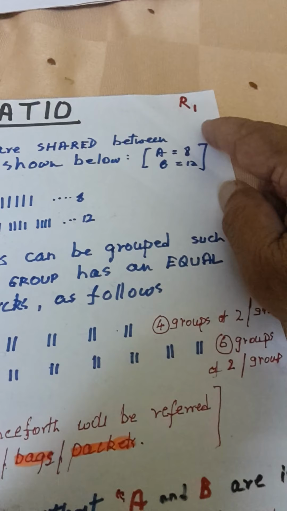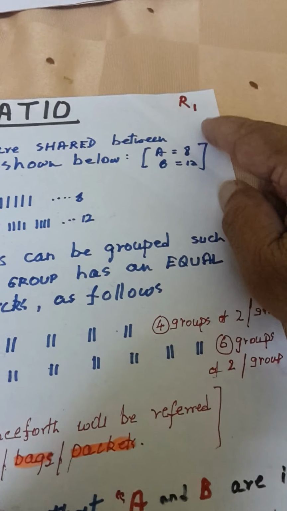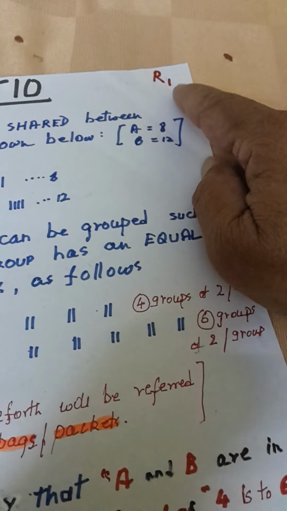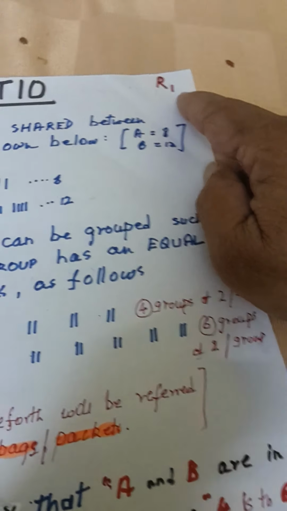Well, we're dealing with the chapter on ratio, which is the very backbone of mathematics, I would say. The pages are numbered, top right hand corner R1, R2, R3, etc. R standing for ratio. Okay. Let's take the first case of ratio.